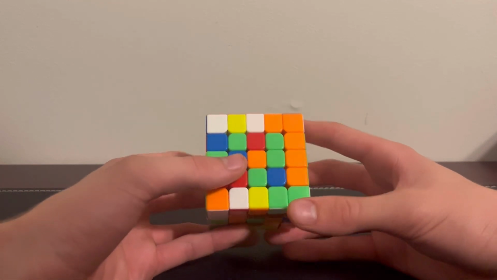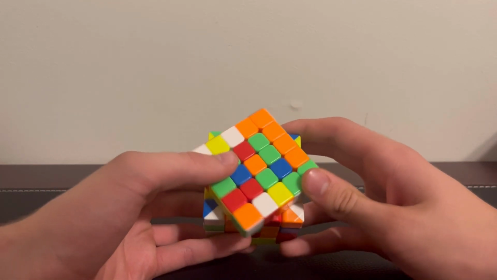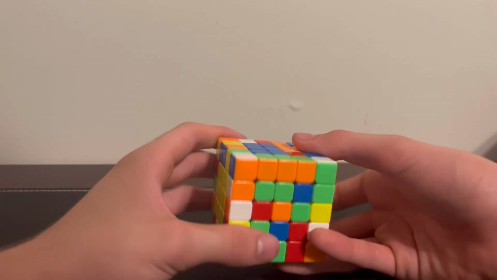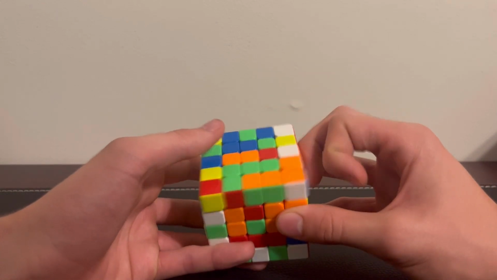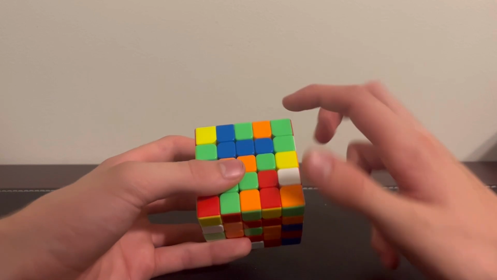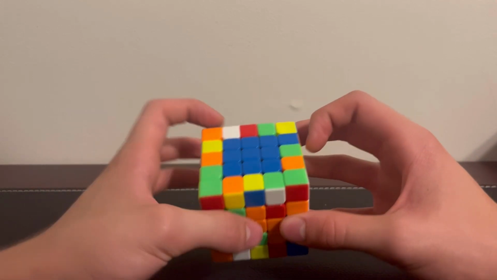So I would probably move this like this and this like this. So then when I pair these two up and do a U2, when I go back, it pairs this up, and then we can just insert this into the center.